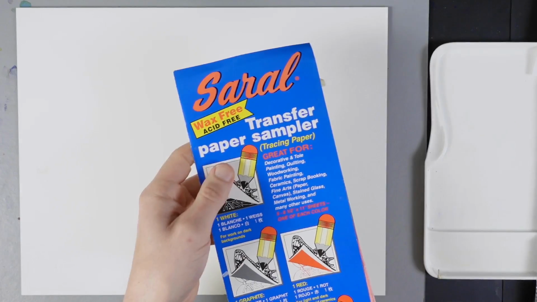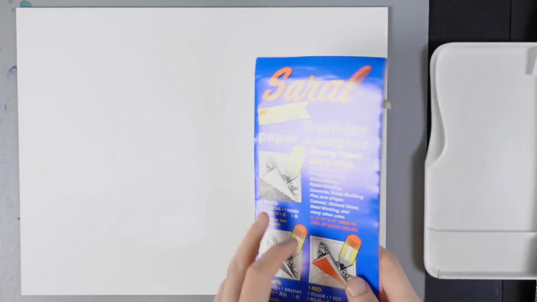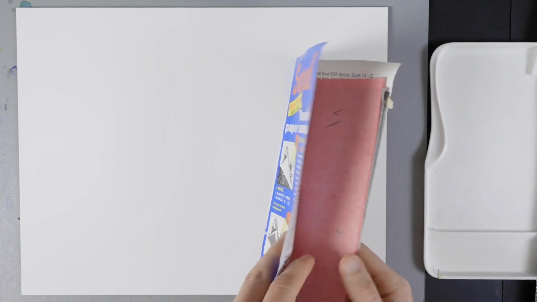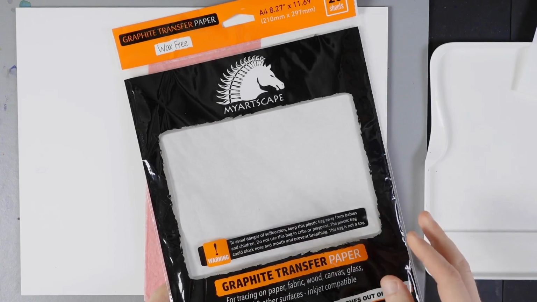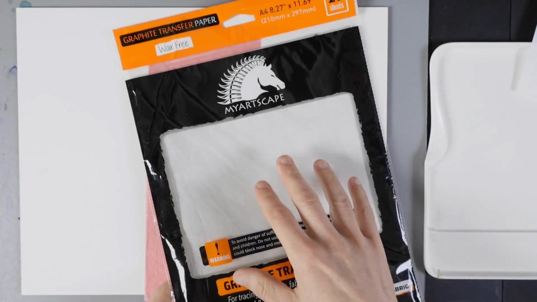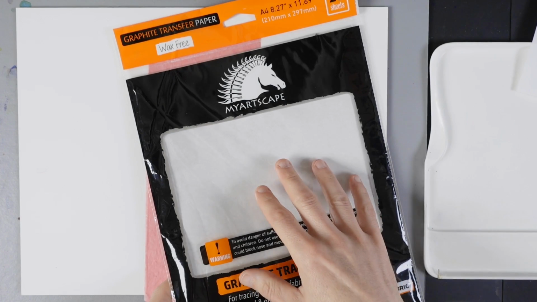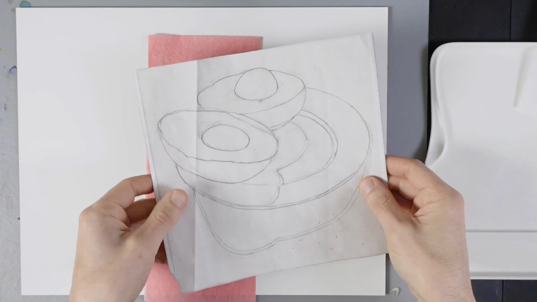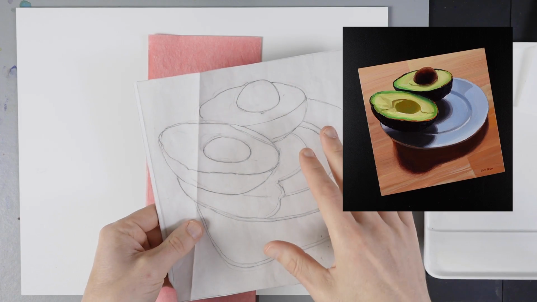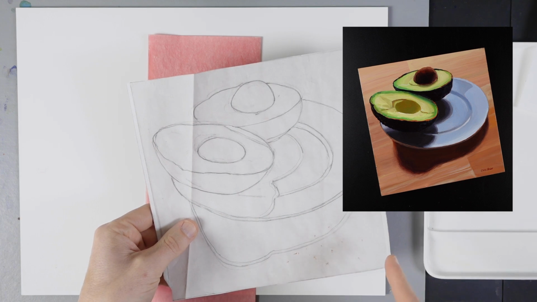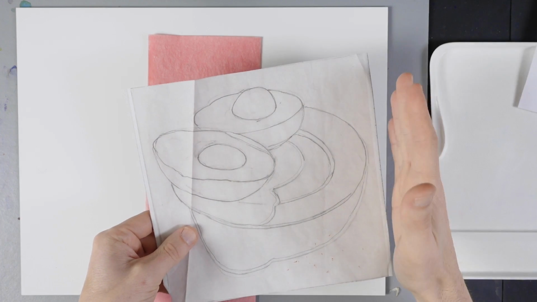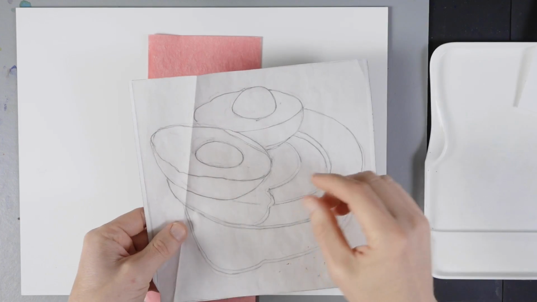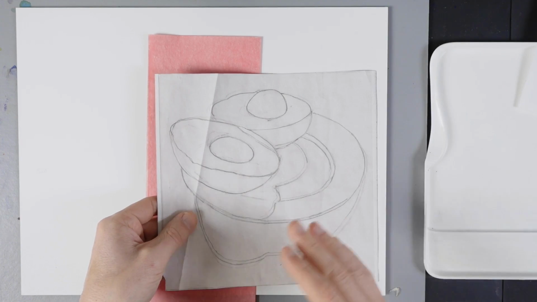This is the Saral transfer paper sampler. There's different colors of transfer paper. For this one, I'm going to use red. I think it'll stand out more. There are other types of transfer paper. This one is unique in that you can actually print on the paper using your inkjet printer. I used it in my painting of this avocado, and what I did was I scanned a drawing that was smaller and I scaled it up to the size of the panel. That way I can print it out on here and then just transfer it real quick onto the panel.